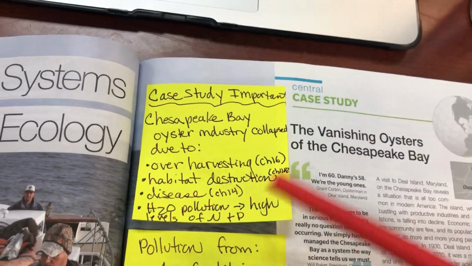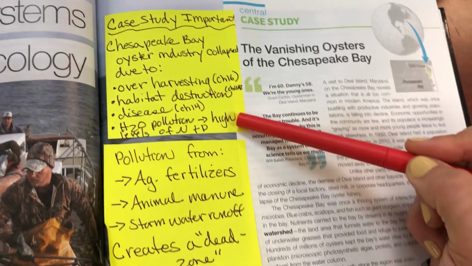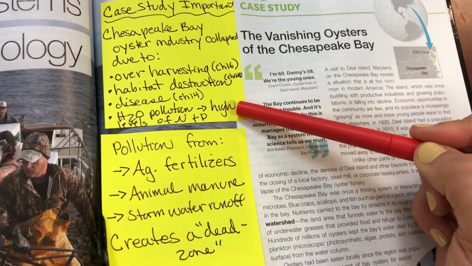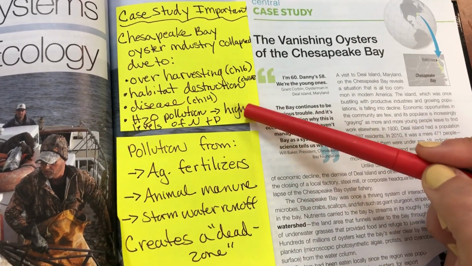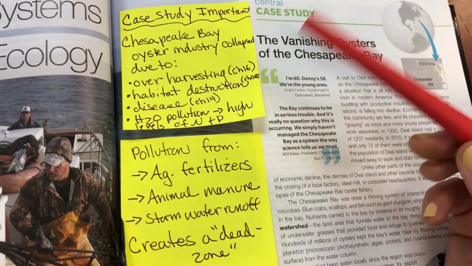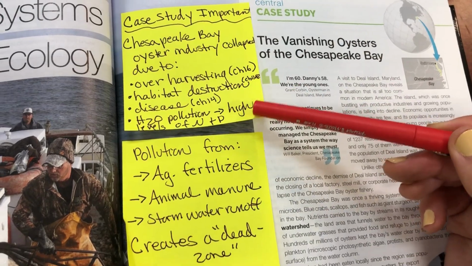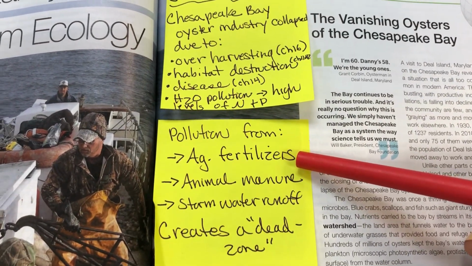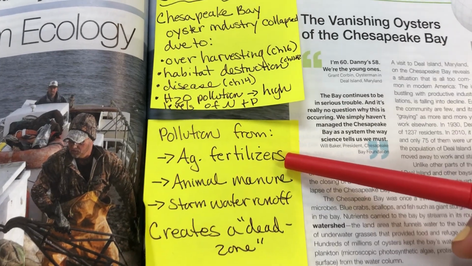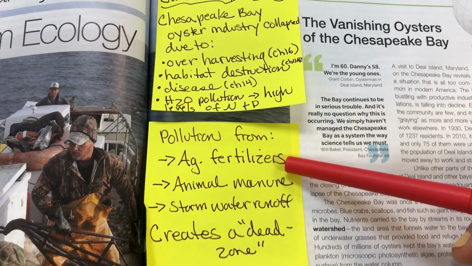And also the biggest thing is the water pollution, which is high levels of nitrogen and phosphorus. And this is probably one of the big ones for this chapter, the most concerns. Now, where are we getting all these high levels of nitrogen and phosphorus? They are from agricultural fertilizers. The area that surrounds the Chesapeake Bay is a lot of farmland.